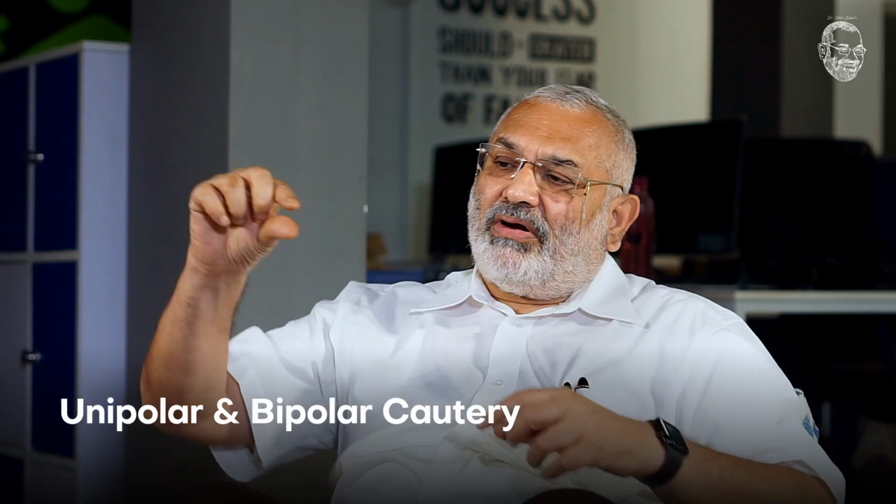And especially if you have not kept the cautery, you need bipolar cautery. There are two types of cautery, unipolar and bipolar. The bipolar cautery is like a forceps. If you hold it like this, the vessel will seal. So with the bipolar, you can go and coagulate all those feeding vessels and then remove the hemangioma.